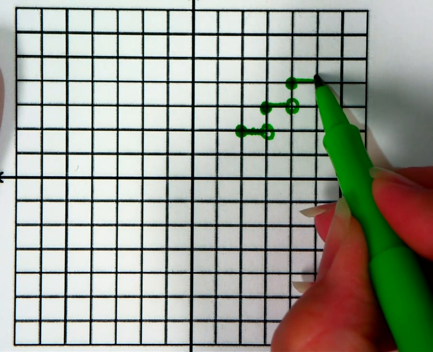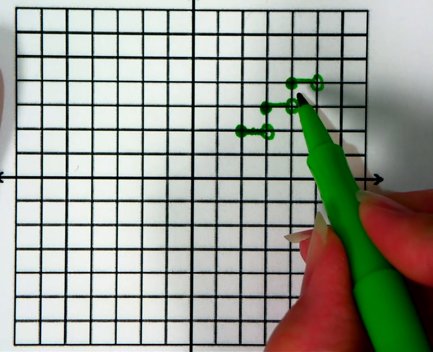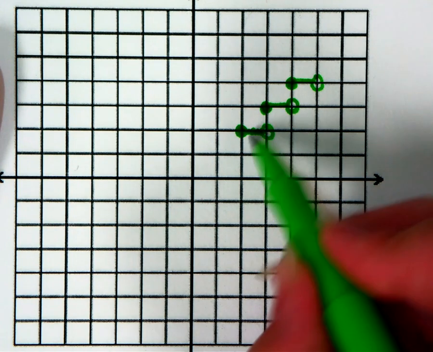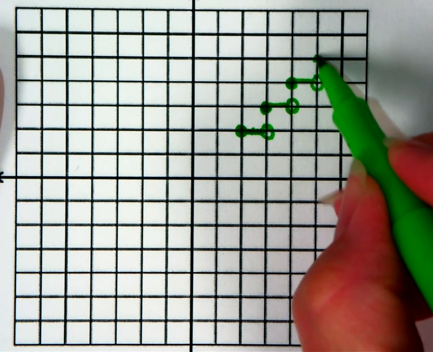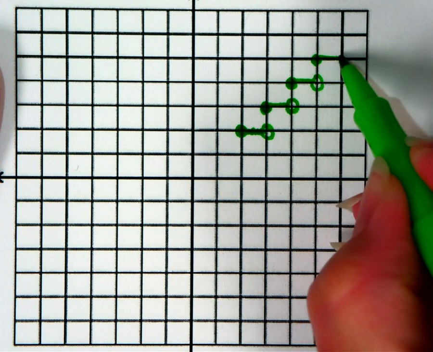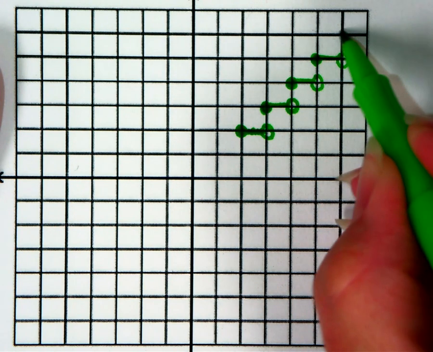So with this, I can kind of get an idea about what the graph looks like. It's going to continue this pattern, so it's going to jump up to the next level here, and it'll jump up to the next level here.